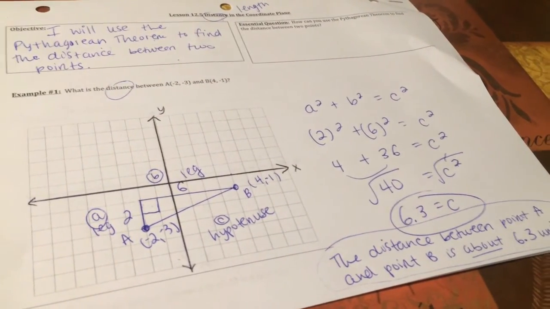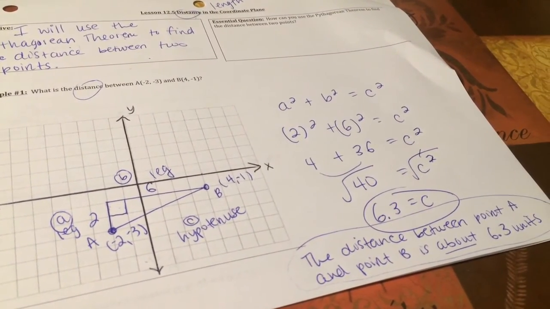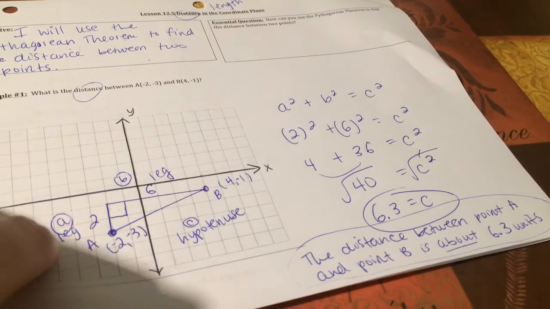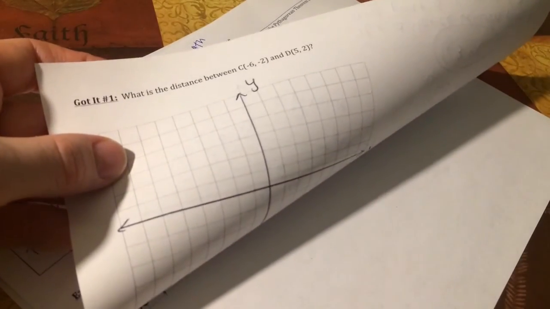Now that you have copied all of the notes for example number 1, let's try the Got It number 1 before watching the video.